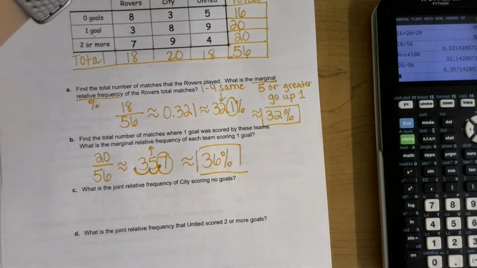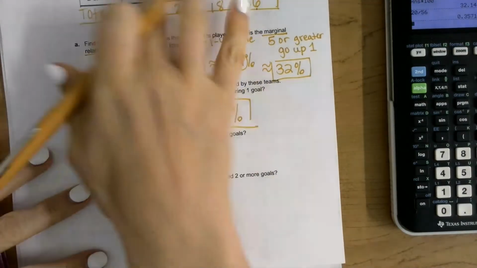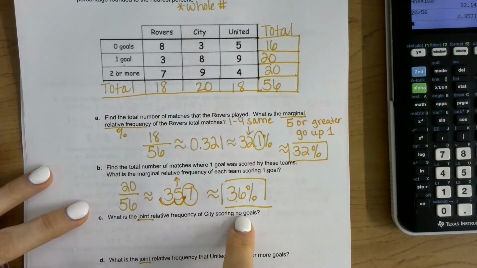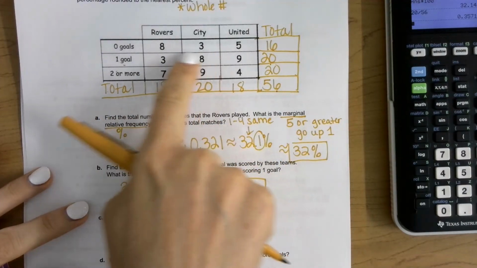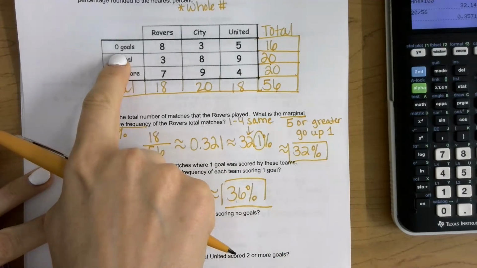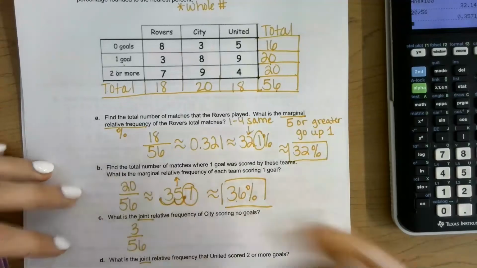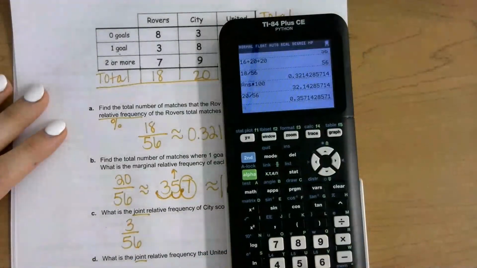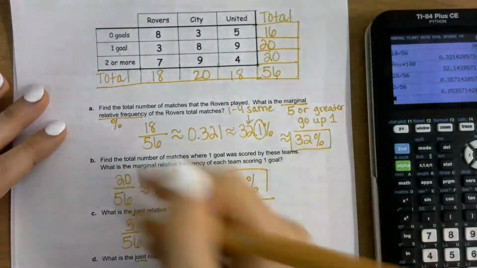All right, the next two are joint relative frequency. Joint is on the inside. So we've been finding the totals. Now the joint is on the inside of the table of City scoring no goals. So we're going to go to City, and we're going to see that they scored 3 matches that had 0 goals, no goals. So we're going to take 3. We still want to divide it by the total, 56. All right, go to your calculator, 3 divided by 56.